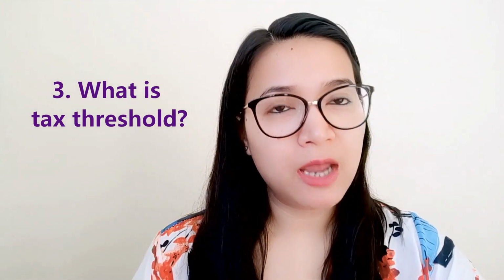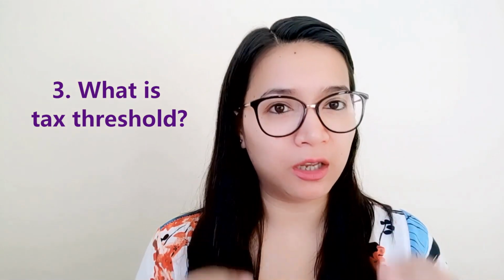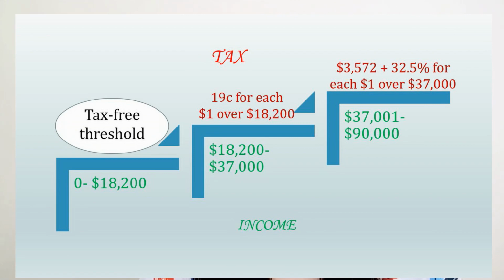Number 3 is, what is tax threshold? The percentage of tax that you pay to the government depends on your income. In Australia, there are 5 categories of tax threshold, but only the top 3 are relevant to international students. The first one is the income between 0 to 18,200. This is a tax-free threshold, which means you don't pay any tax if you earn up to 18,200. The second one is between 18,200 to 37,000.